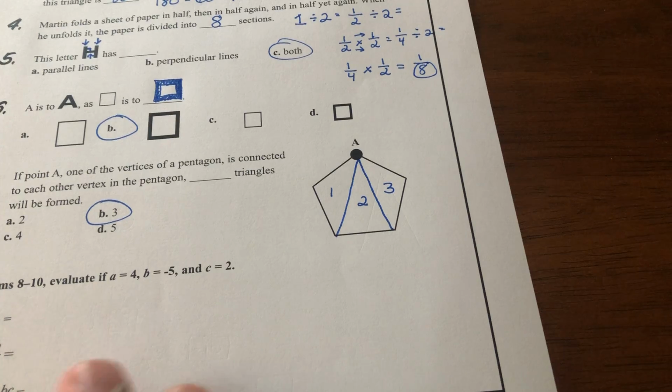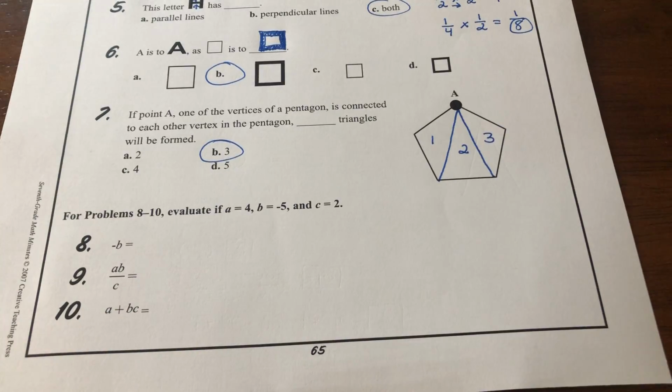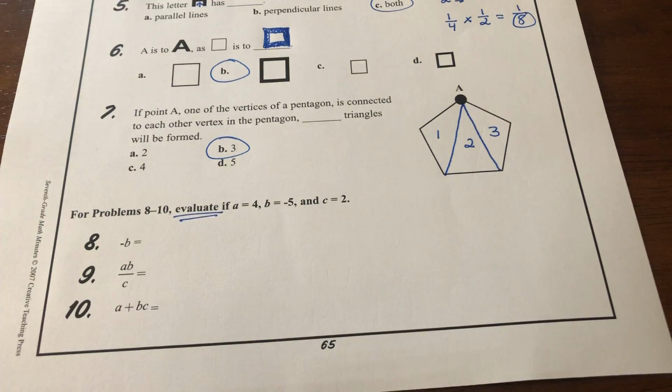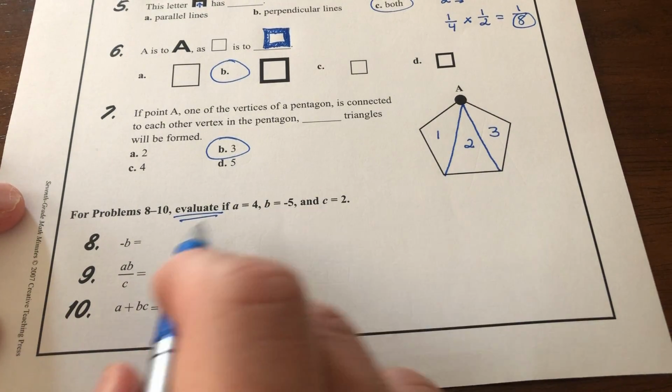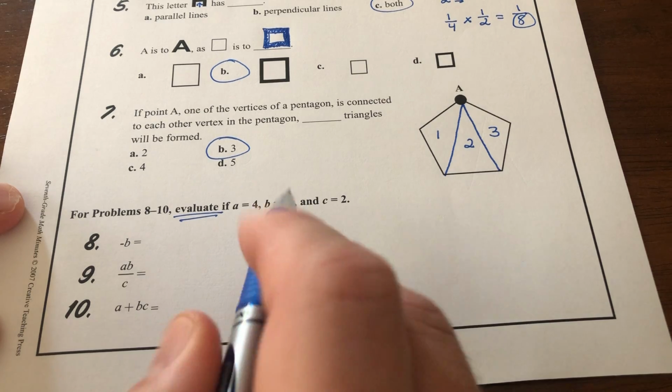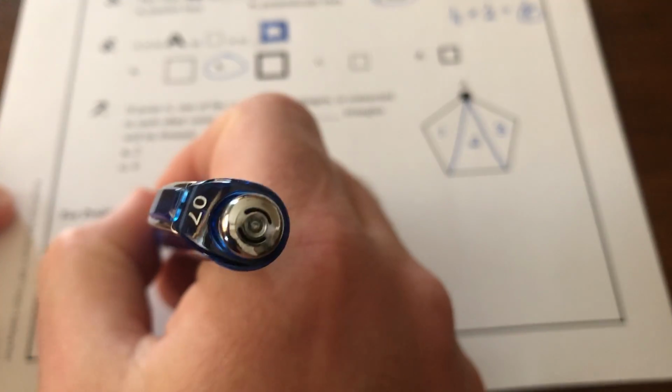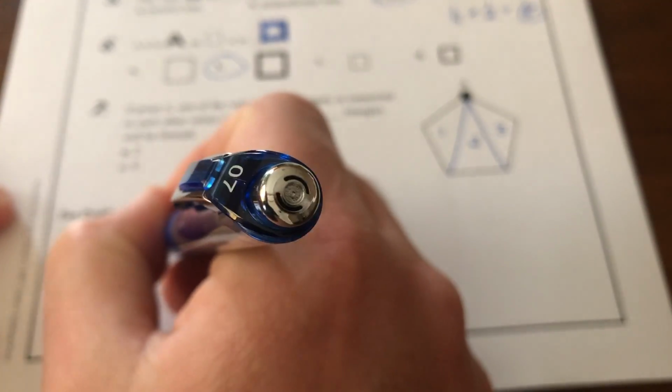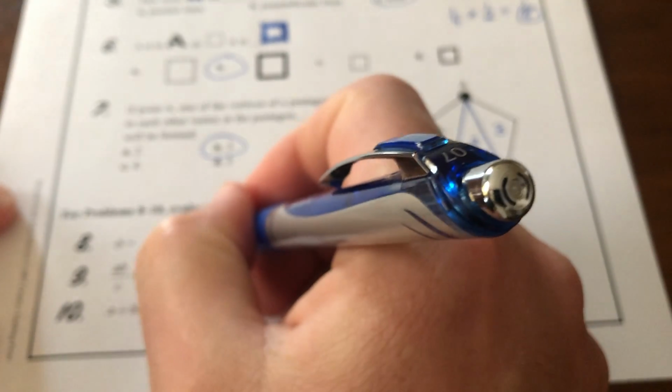For problems 8 through 10, evaluate if A equals 4, B equals -5, C equals 2. Remember, evaluate just means to solve. So the opposite of B, well, it tells me that B is -5, so I'm going to take the opposite of -5. And the opposite of -5 would be +5.